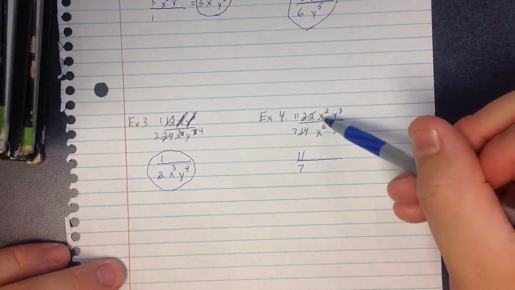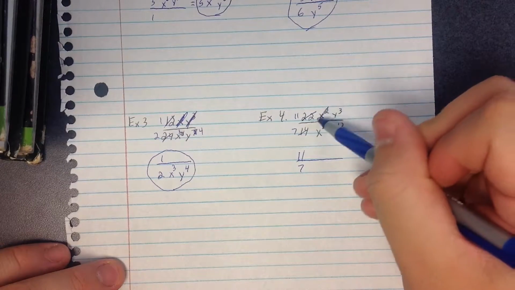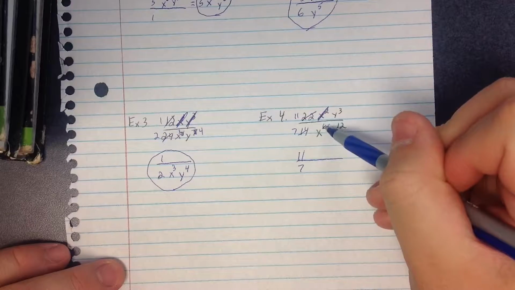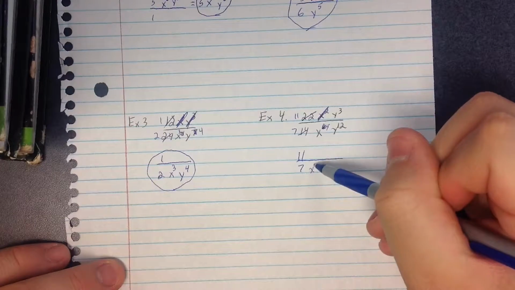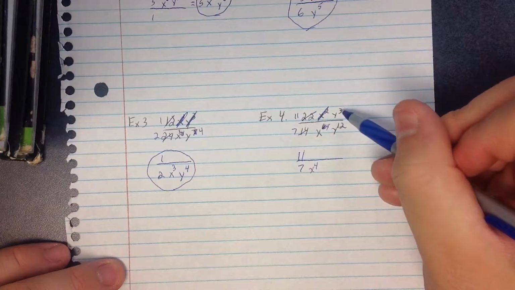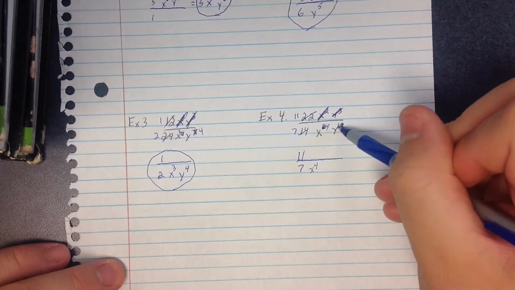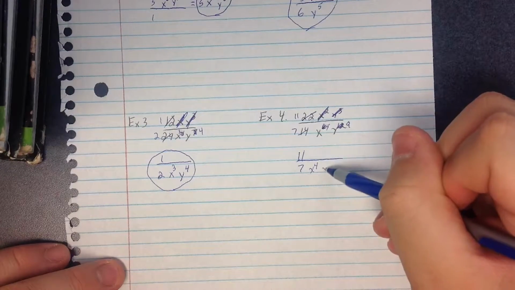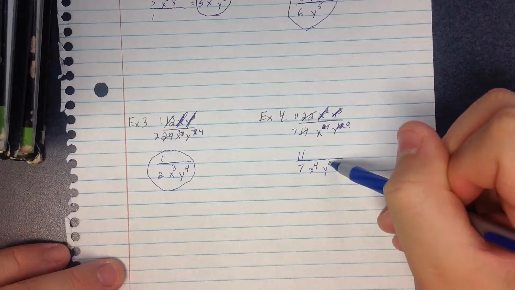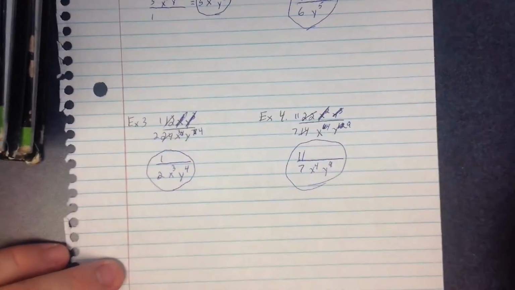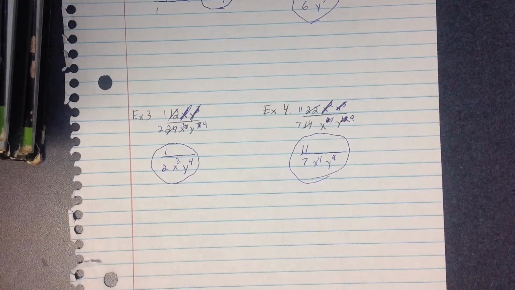If I cancel out the smaller exponent here of the x, I'd cancel out 2 of them, which would leave me with x to the 4th on the bottom. And if I cancel out the smaller y, I'd cancel out 3 of the y's on top, which would leave me with 9 of them on bottom. So again, on these, reduce the fractions, the coefficients, and then cancel the smaller exponent.